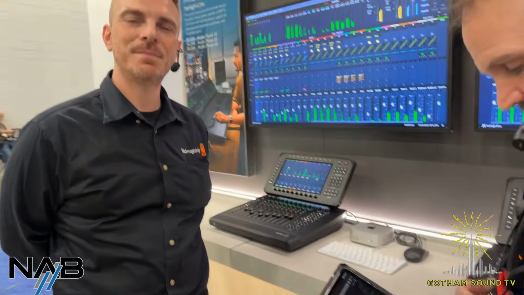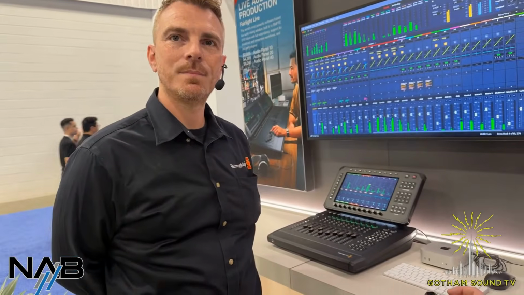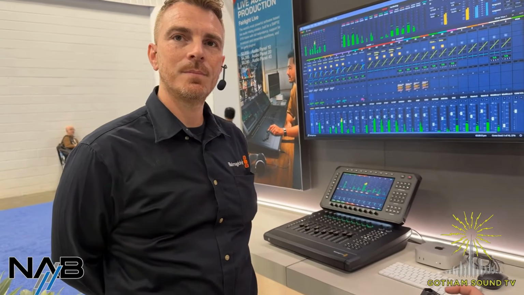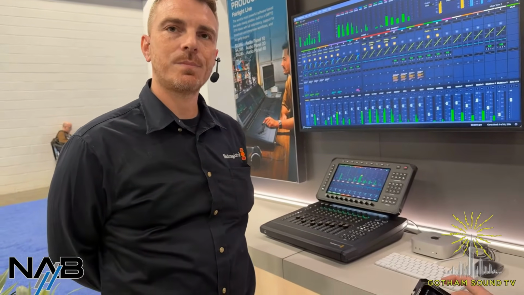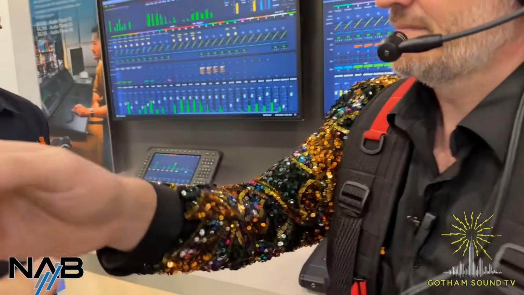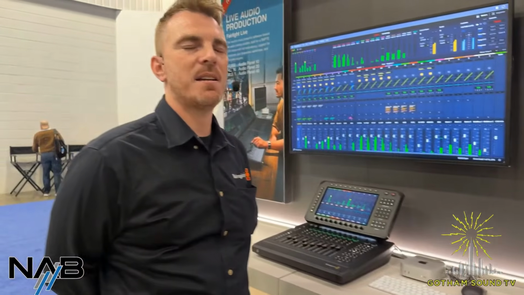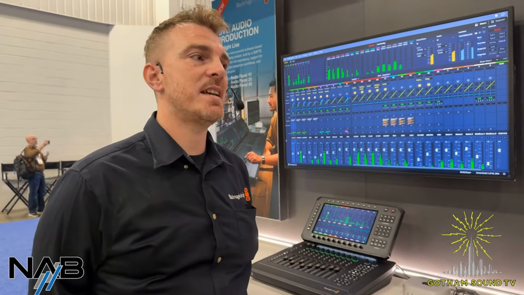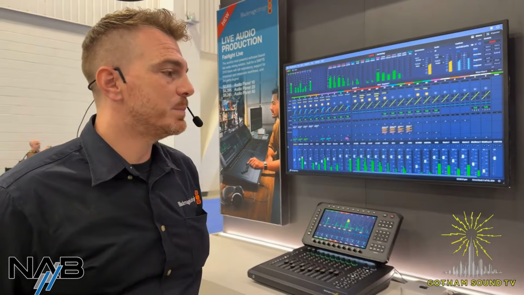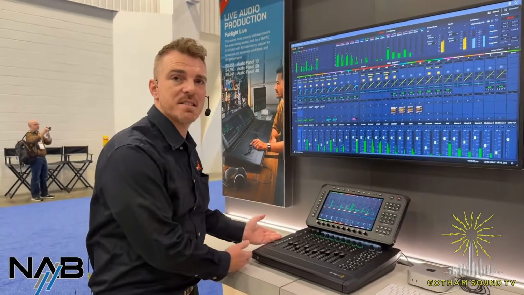So my follow-up question is, if enough customers were to request a DC-powered version of the small control surface, would Blackmagic be open to listening to them? It's not my place to say yes or no, but I would say that Blackmagic is known for listening to customer feedback. So if enough people said, hey, we want this thing, that is basically why this exists in the first place.